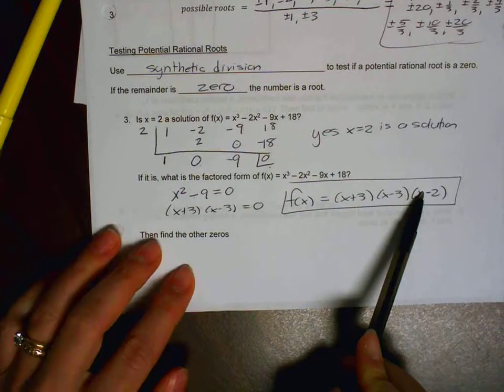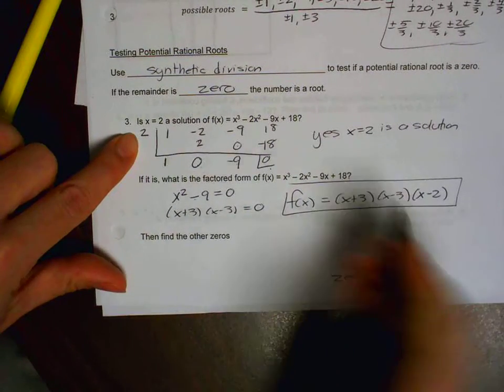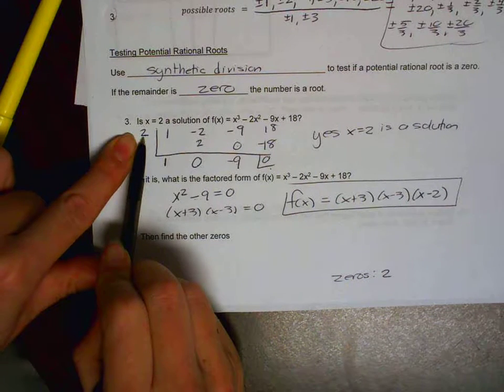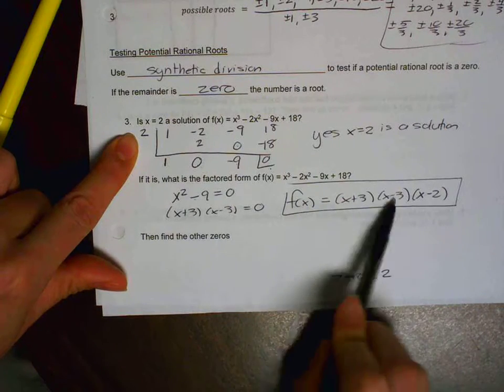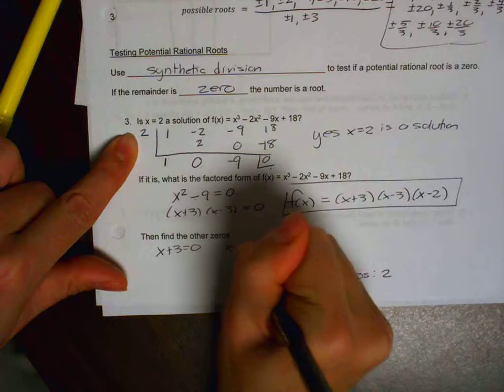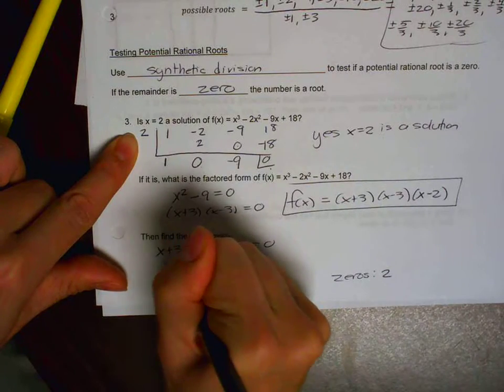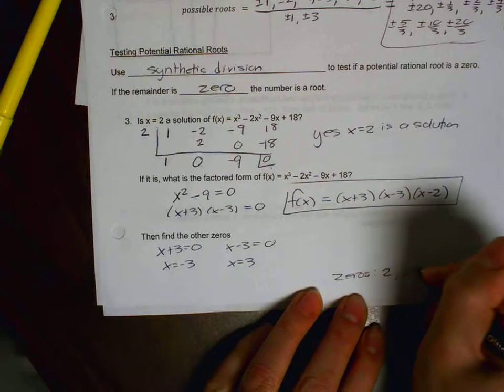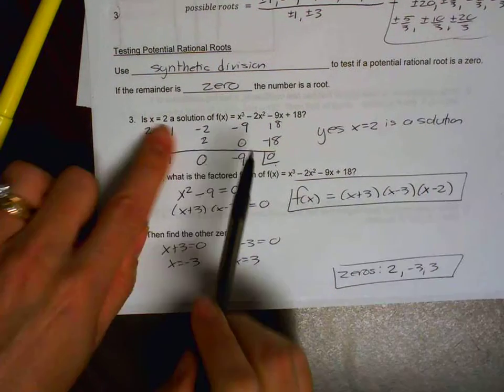So now to find my zeros, I already have 1 zero. I'm going to write that down first so I don't forget. We said, is x equals 2 a solution? Yes, it is. So that's a 0. My other ones are going to come from these factors. X plus 3 equals 0, x minus 3 equals 0. So I get x equals negative 3 and x equals 3. So my zeros are 2, negative 3, and 3.